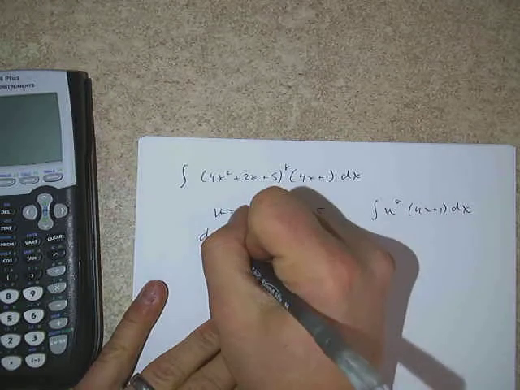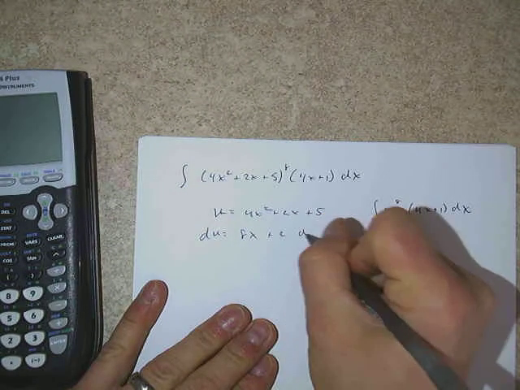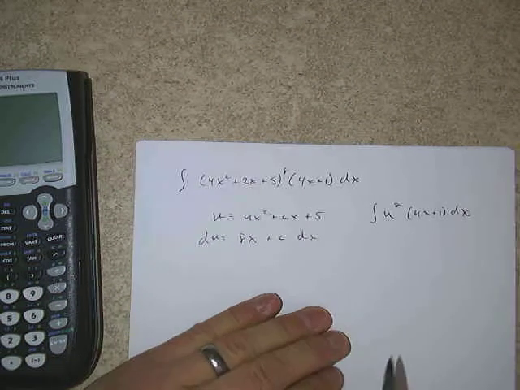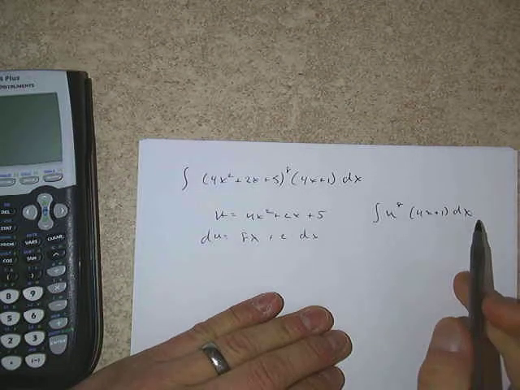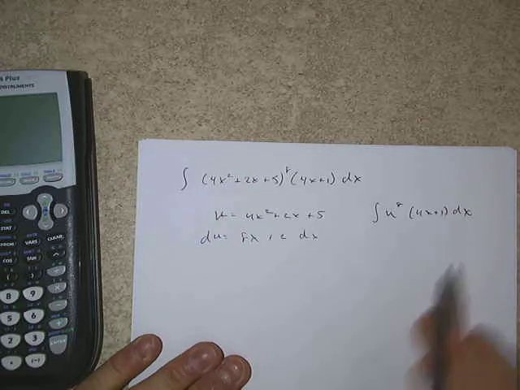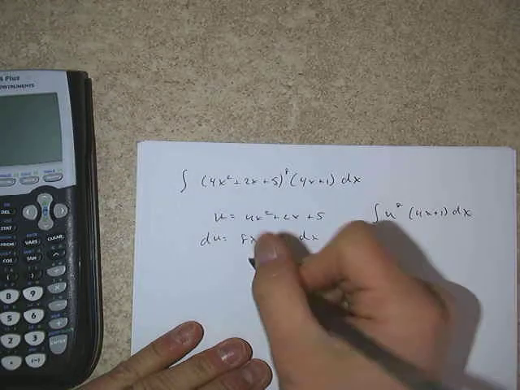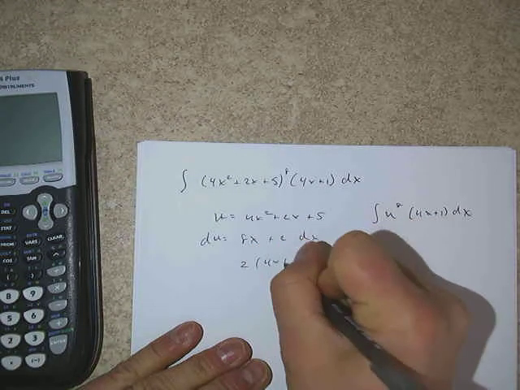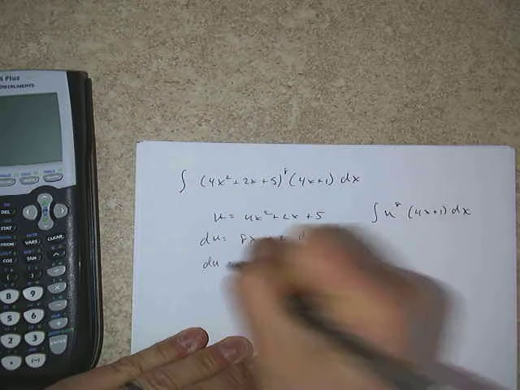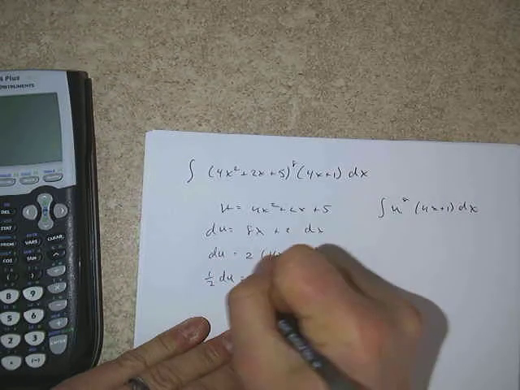And so ultimately, what would our du be here? The derivative of 4x squared plus 2x plus 5 would be 8x plus 2 dx. All right, so with that said, look at what we have to get rid of. This has to go, okay? And this is what we have equal to du here. How does this compare to this? If I factored a 2 out of that, I'd have 2 times 4x plus 1 times dx, wouldn't I? True. And ultimately, wouldn't this be equal to half du, if you will?